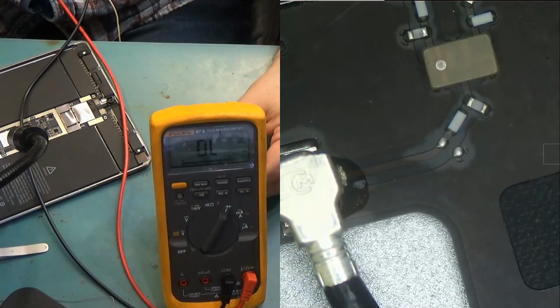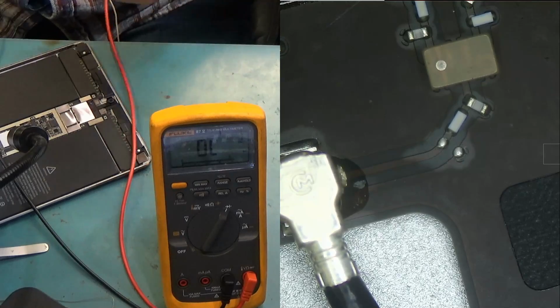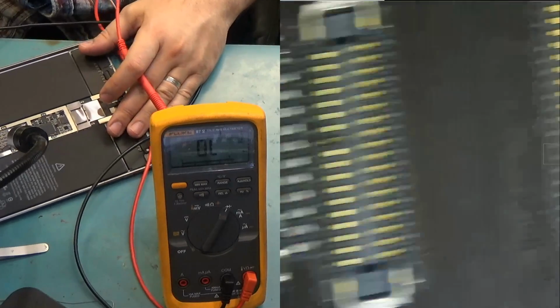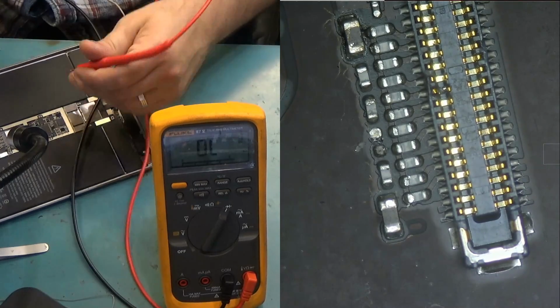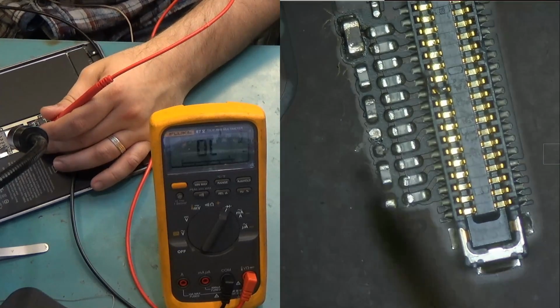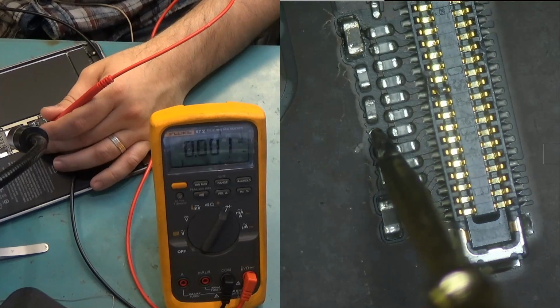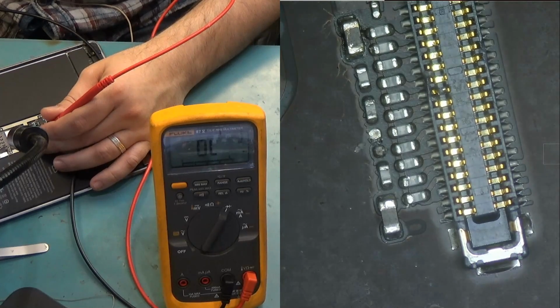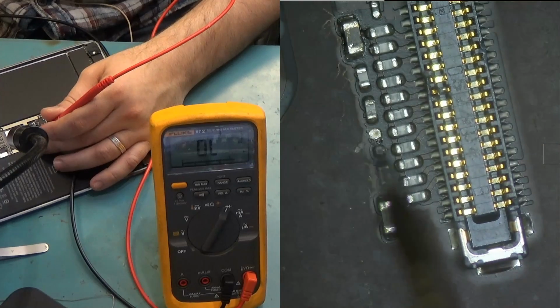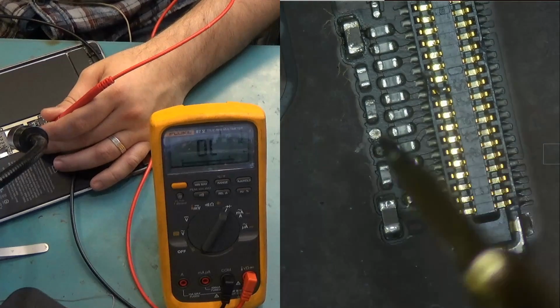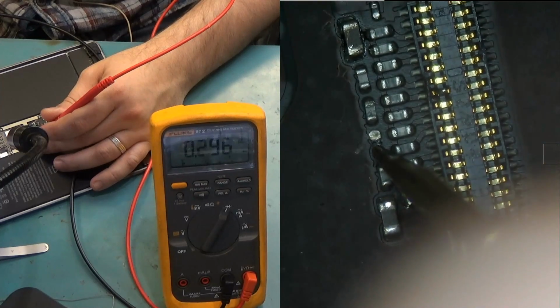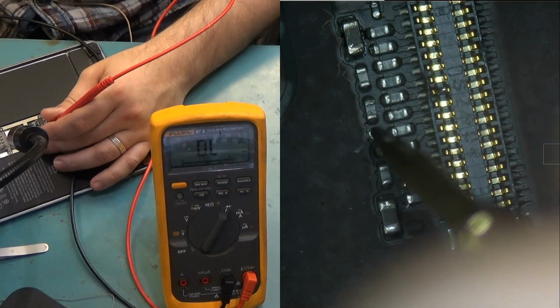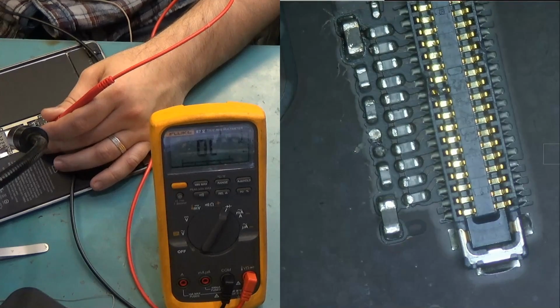Which one is this? So we have the meter in diode mode and let's go ahead and test right over here. Red probe on ground and black probe here. And there's a beep, which means that this pad is connecting to ground. What about the other one? The other one is not connecting to ground. So one end is connecting to ground and the other end is not. That tells us that this is a bypass capacitor.